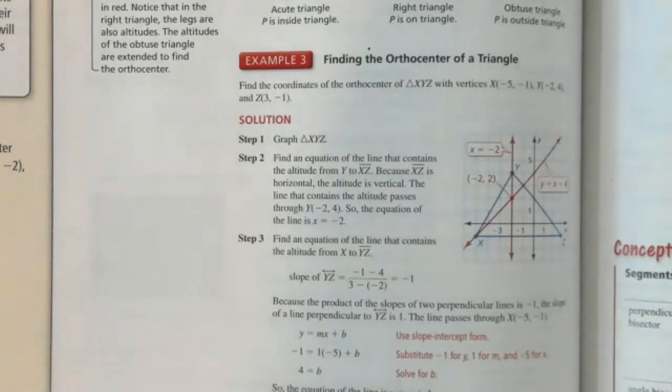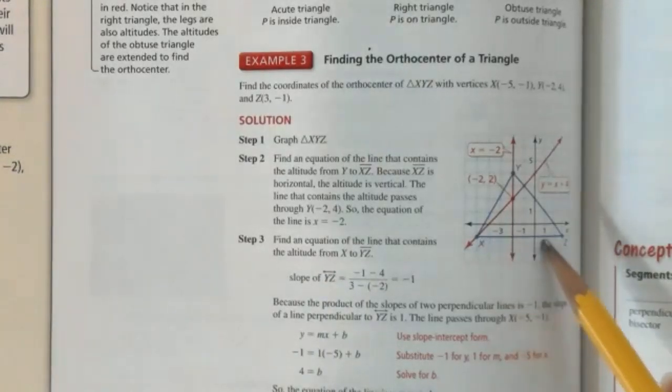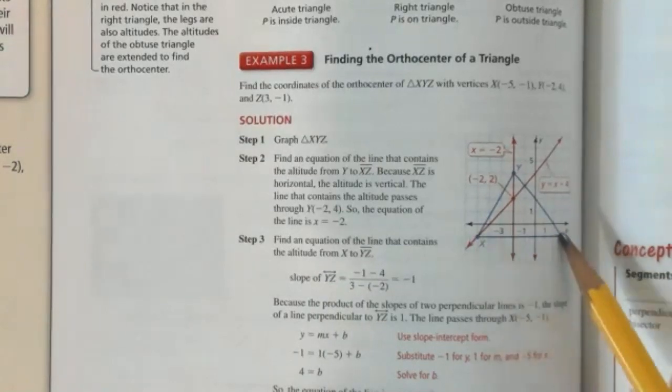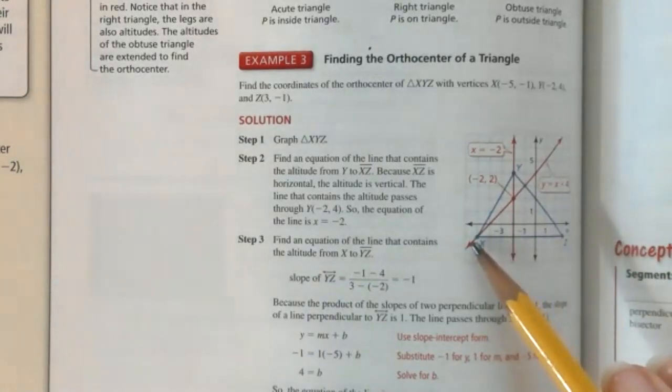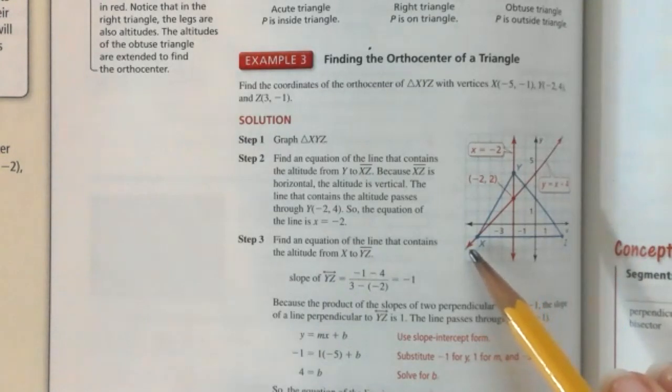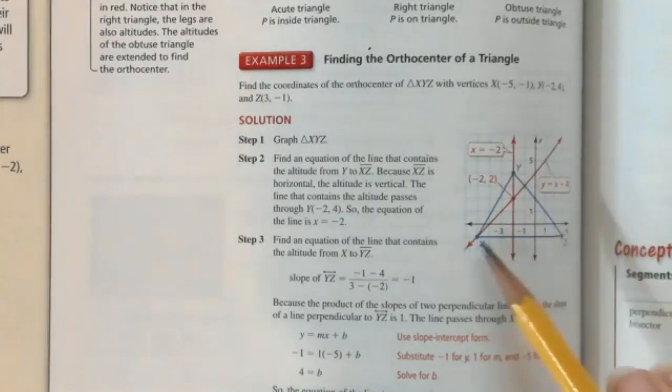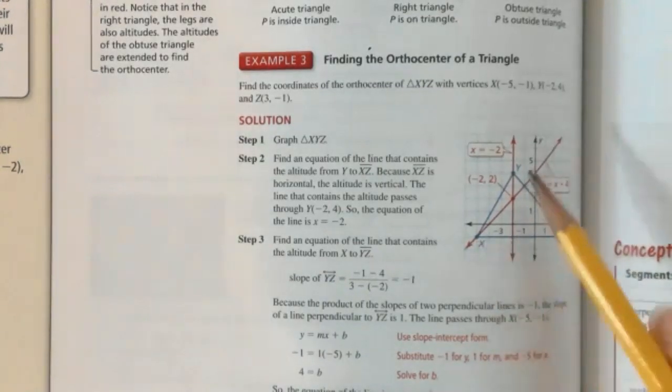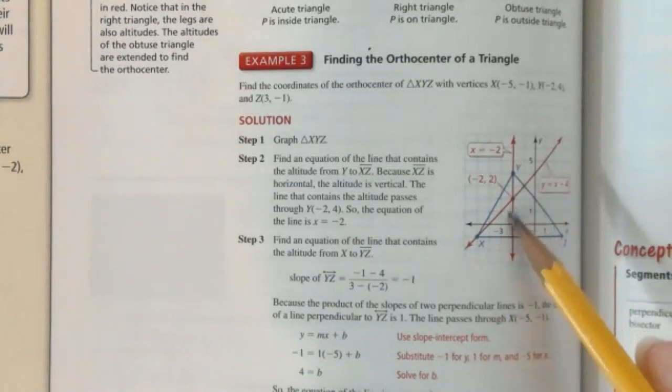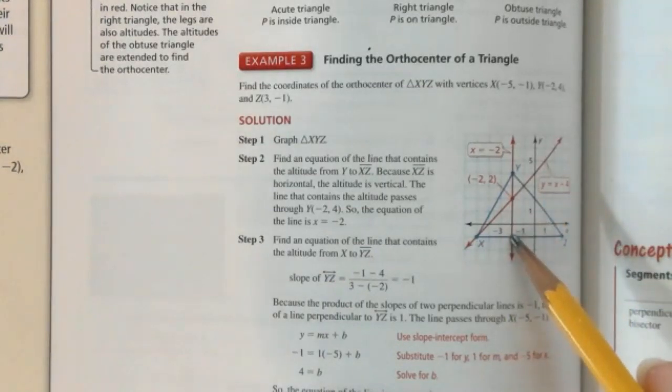Step 1: Do you have a horizontal line for one of your sides of your triangle? If you do, this is going to be much easier because you're going to be able to go to your opposite vertex and draw straight down and create an altitude.